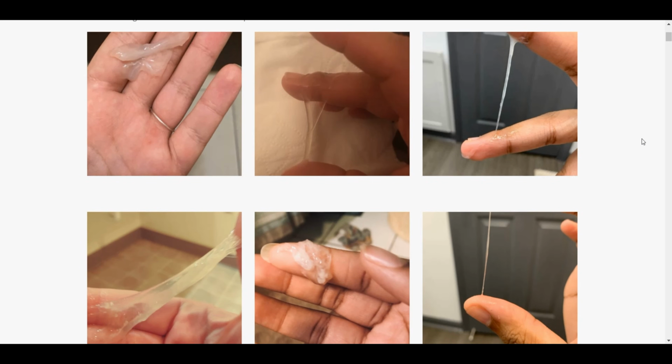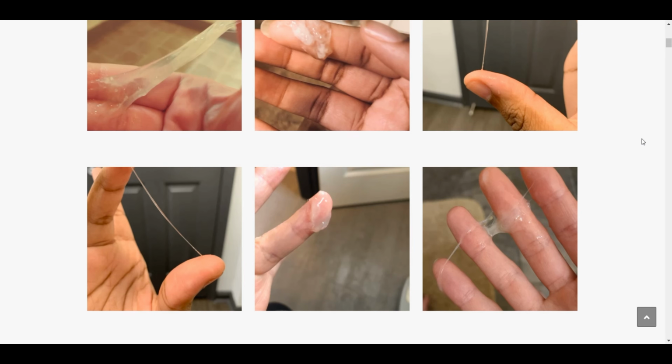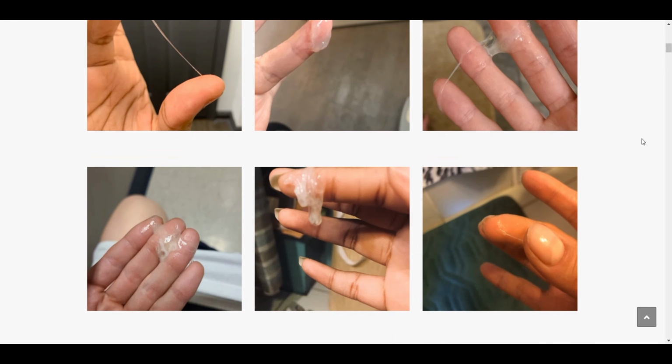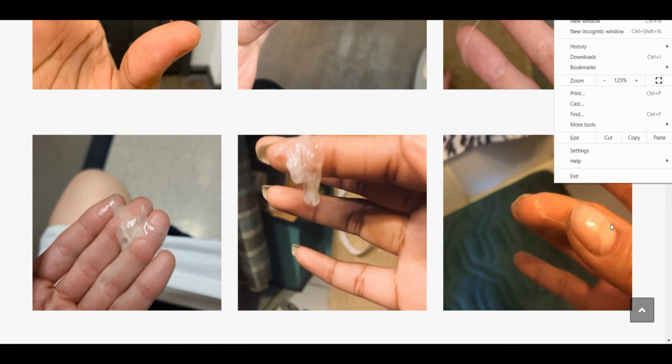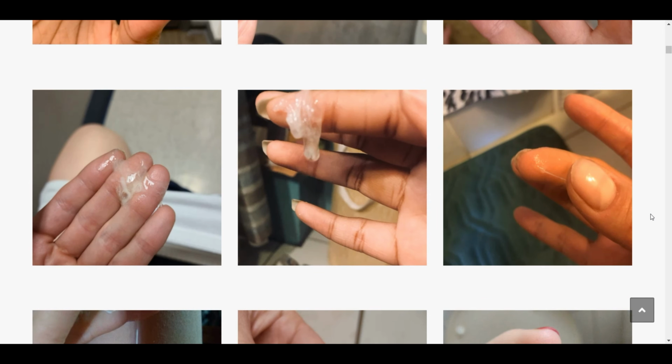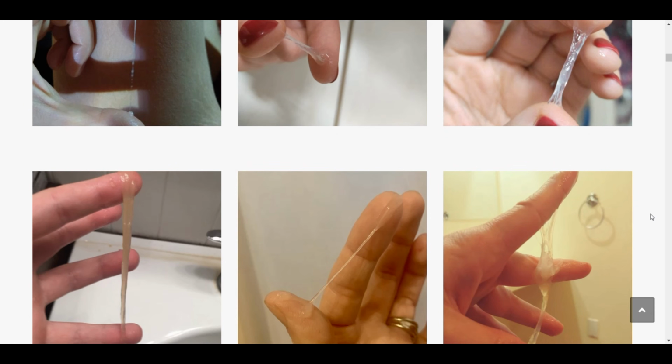Okay, so as you can see, this is literal mucus. It's clear, it's stretchy, it feels very slippery and very lubricative. And again, if you are someone who ovulates and menstruates, chances are you have seen this type of mucus at some point in your life.